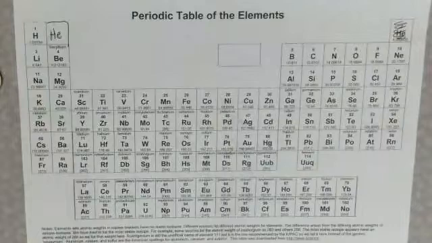Okay, so the main focus of this chapter is the electron structure. And we seem to have a pretty good idea of what that structure is. This is all done by mathematical probability, which I always thought was fascinating.